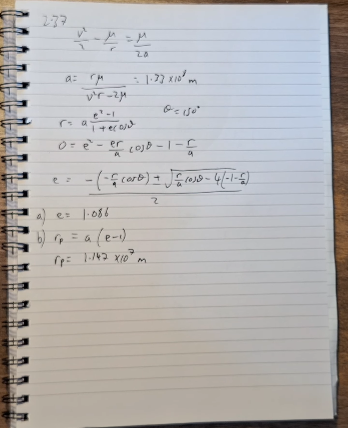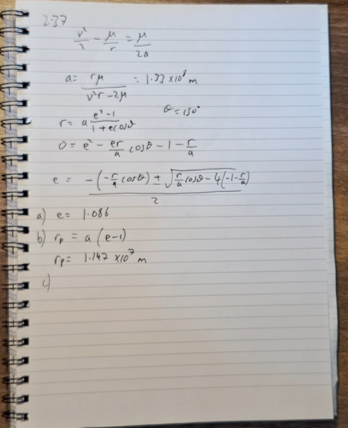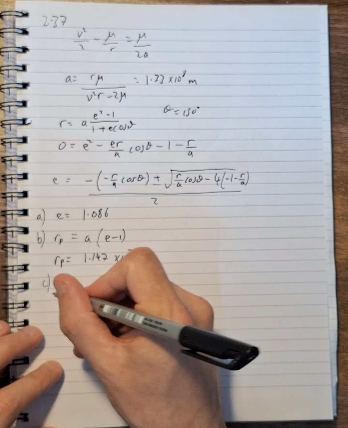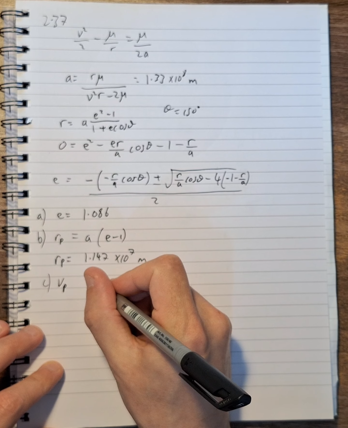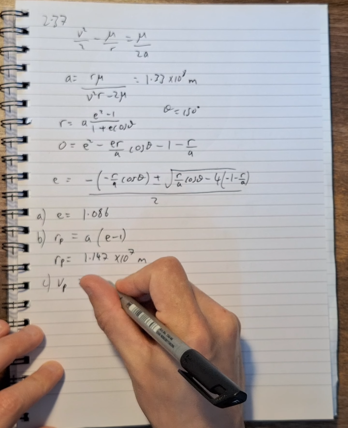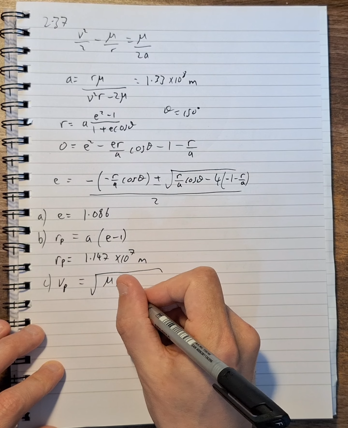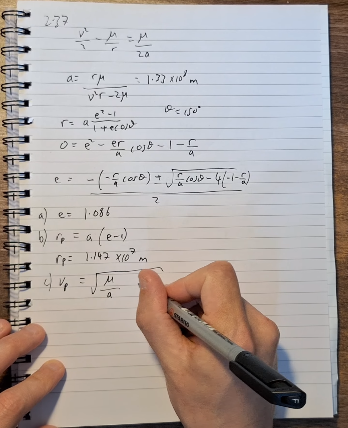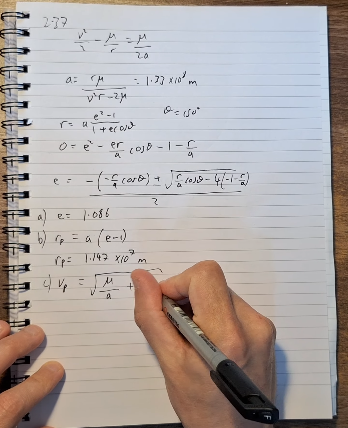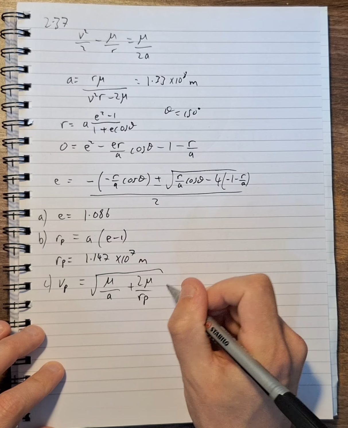And then part C is the speed at the closest approach, and this is again just filling in the blanks. Our velocity at periapsis is equal to the square root of our gravitational constant over semi-major axis plus 2 gravitational constant over Rp.